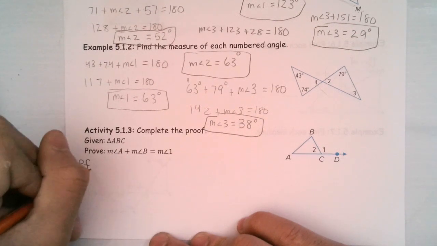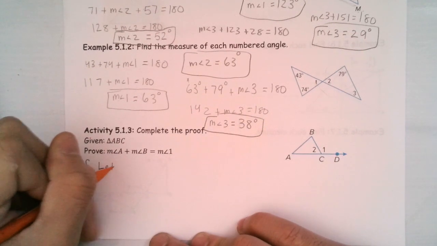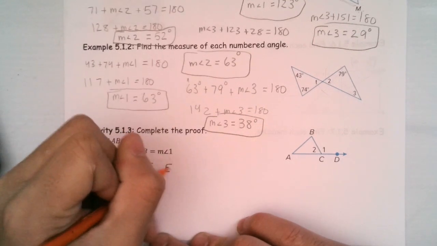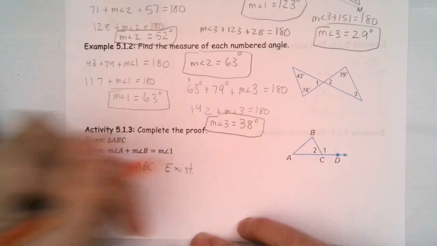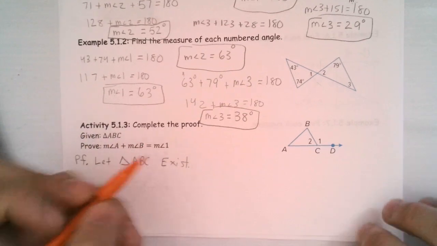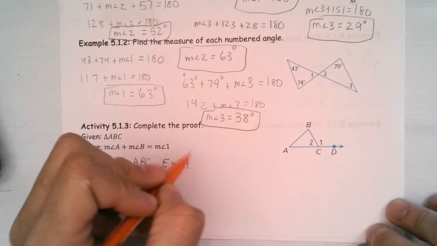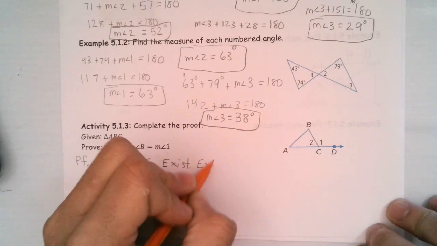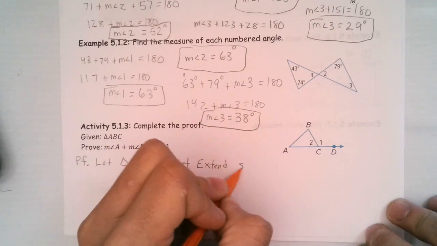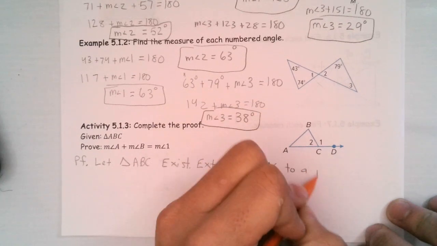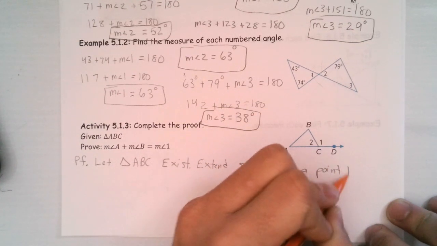So let's start our proof with: let triangle ABC exist. And then we're going to say we extend side AC to a point D.